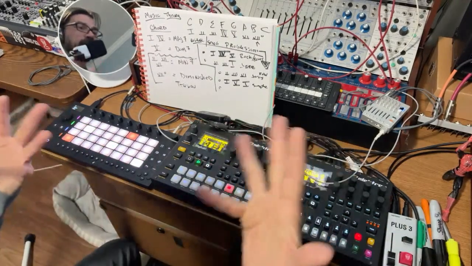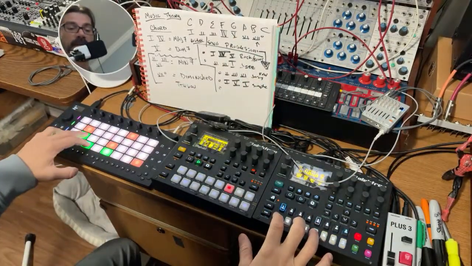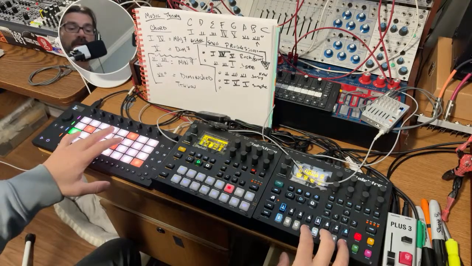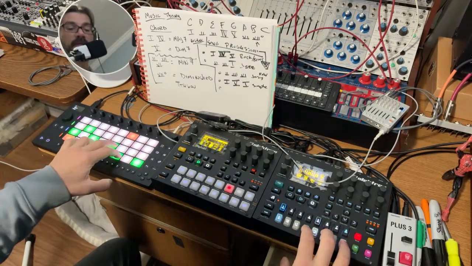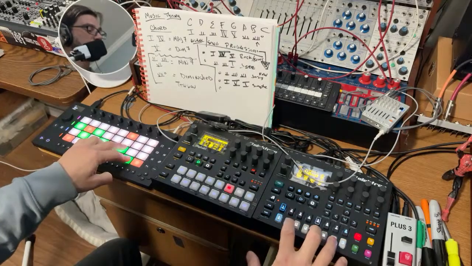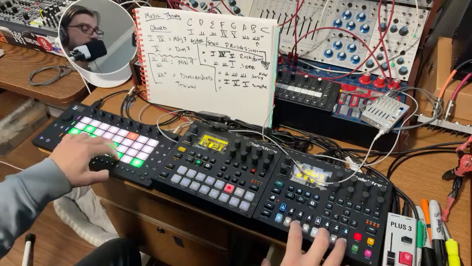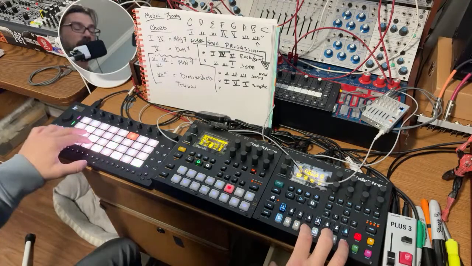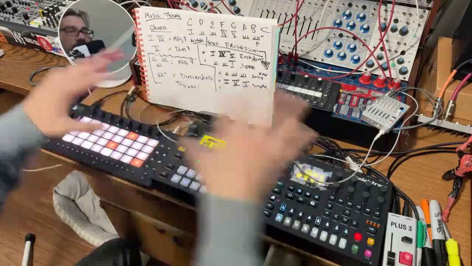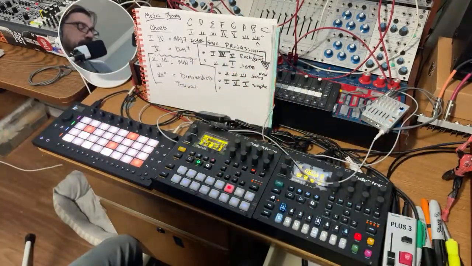Now, if I played a 1, 4, 5, I would play 1, 4, 5. Sorry, I'm not very good at this. 4 again, come back to 4, back to 1. Okay, so that's kind of the way you would play it if you were playing on both instruments. And that's the first kind of progression, 1, 4, 5, right?